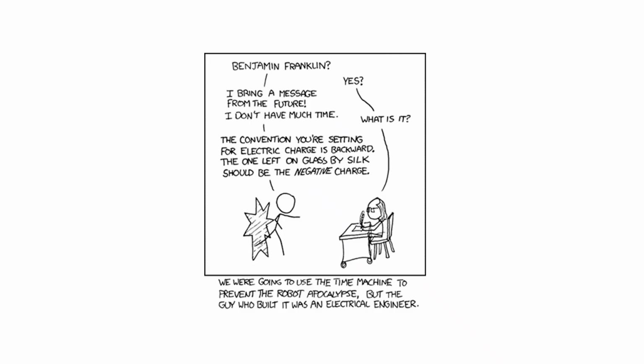Which is not true. If you got a time machine, like Marty McFly, you have all the time that you ever need. The convention you're setting for electric charge is backwards. The one on the left, on glass by silk, should be the negative charge. This is how much it bugs people. And please ask Mr. Shepard about current and electron flow. And yeah, watch his face get red. He'll get very frustrated very quickly.